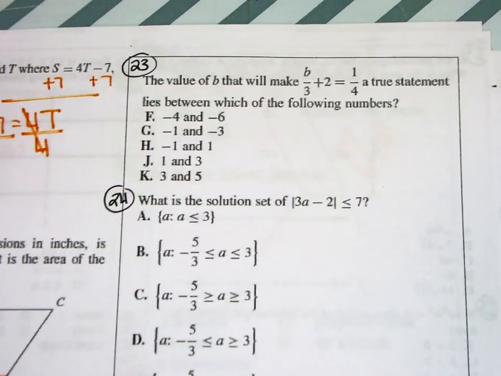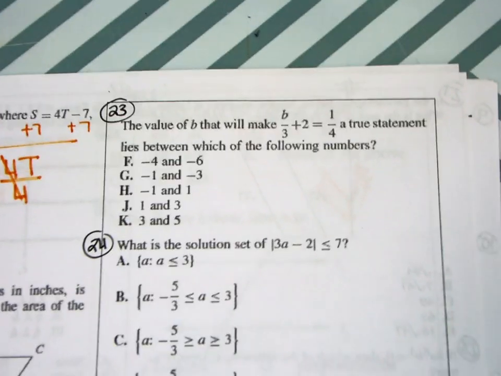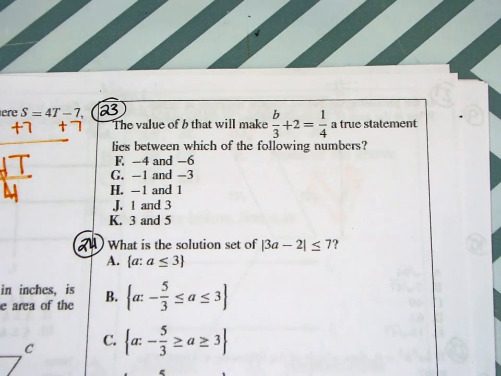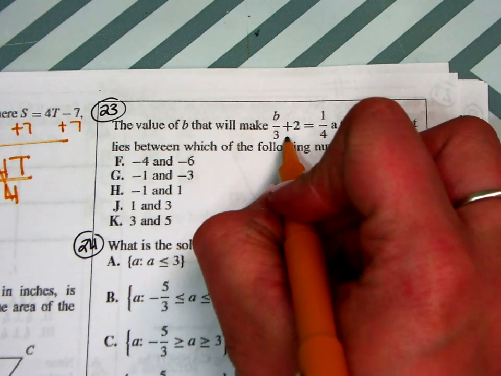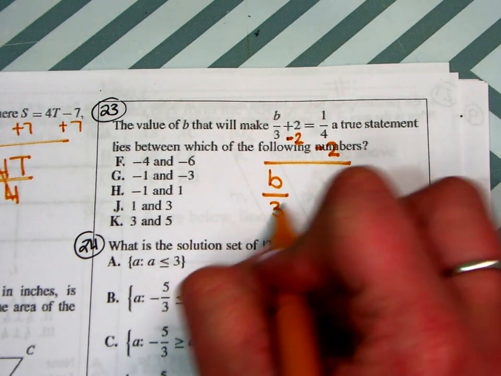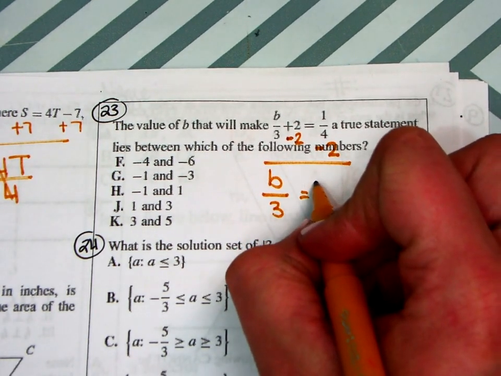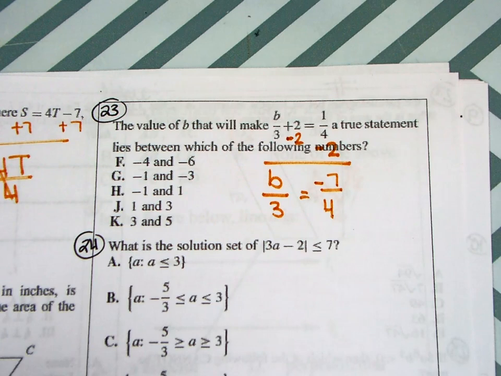Okay. Number 23, the value of b that will make b over 3 plus 2 equals 1/4 a true statement lies between what numbers? So let's go ahead and solve this out. I'm just going to solve it in the problem to save time. So I'm subtracting 2, so I get b over 3 equals 1/4 minus 2. Well, 1/4 minus 2 is negative 7 over 4.